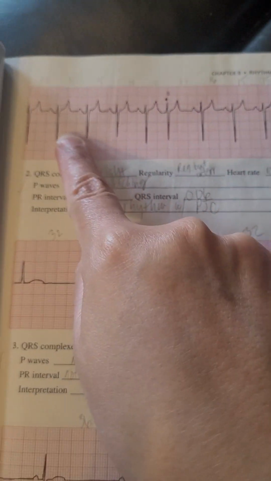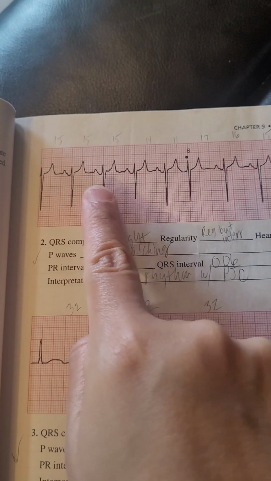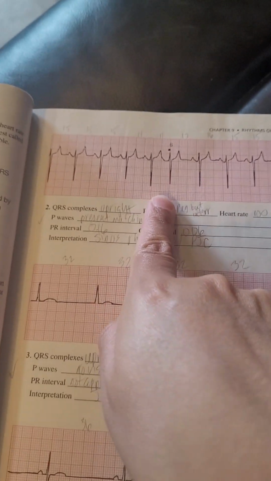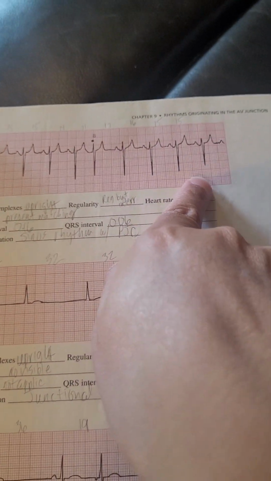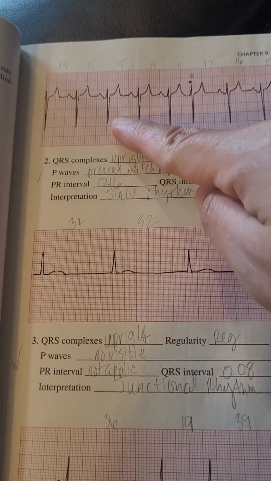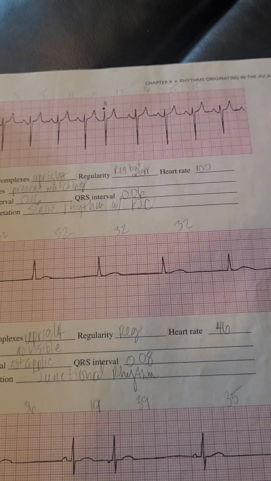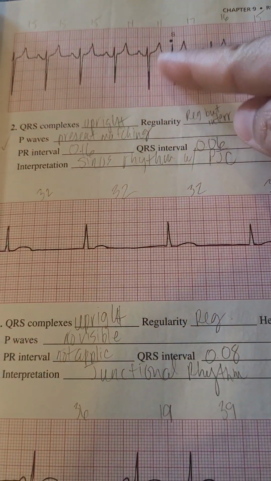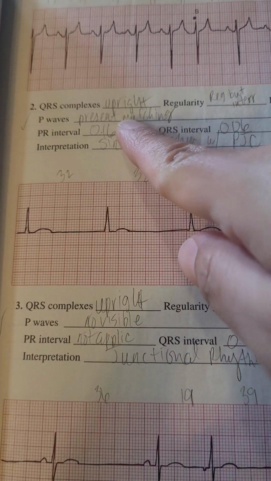So the underlying rhythm would be, let's count 1, 2, 3, 4, 5. We're still going to count this one here, but let's see what it will be at the end. 1, 2, 3, 4, 5, 6, 7, 8, 9, 10, 100. So it's a sinus rhythm because you see a P wave. They're marching now. So the underlying rhythm is sinus rhythm, but it's interrupted by a PJC. Sinus rhythm with a PJC.